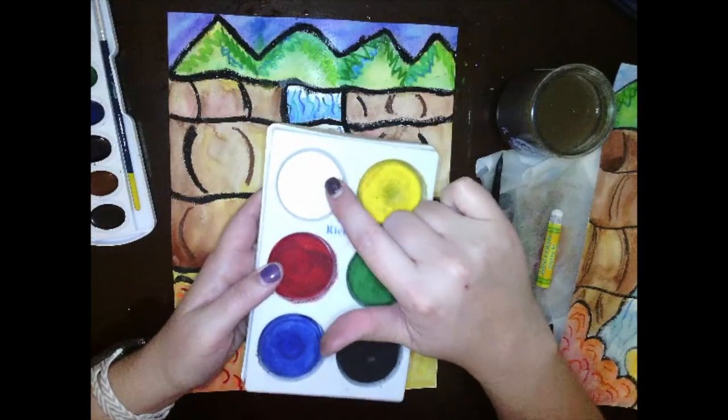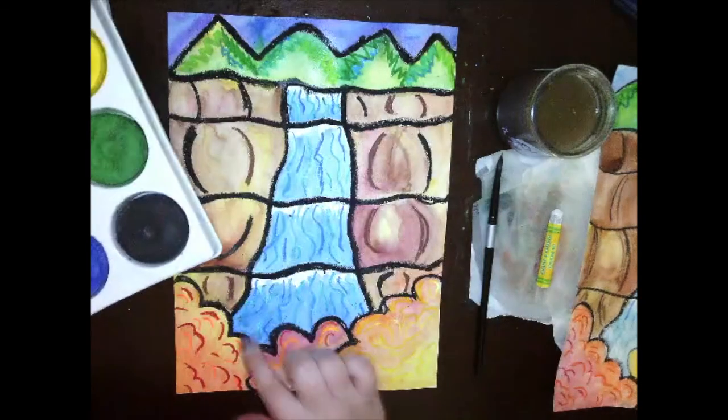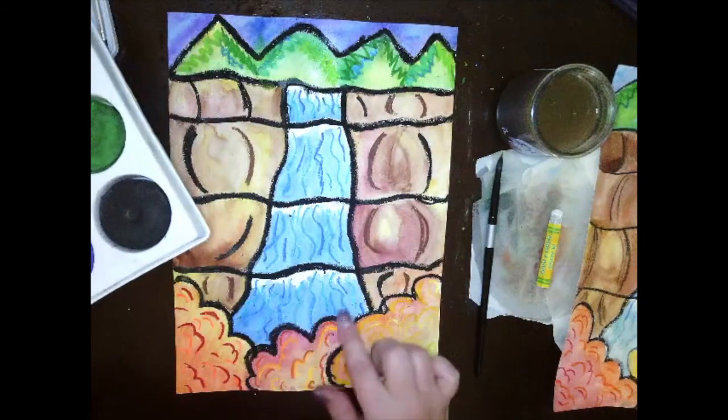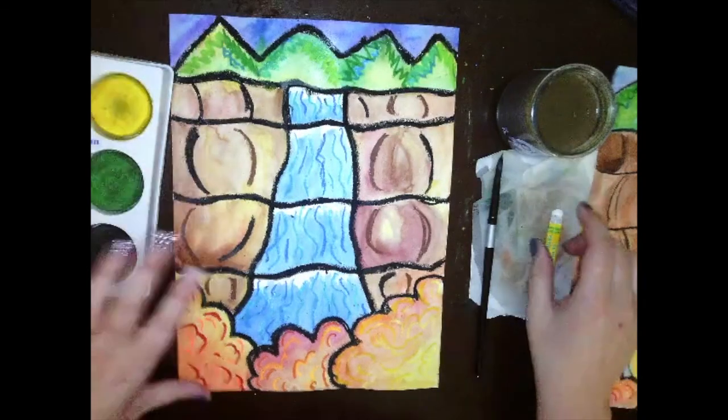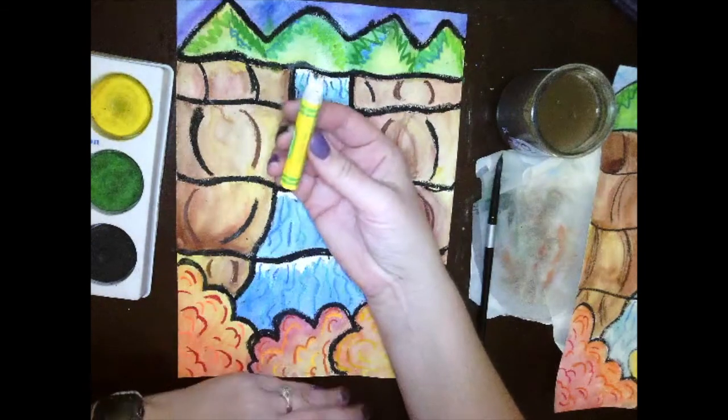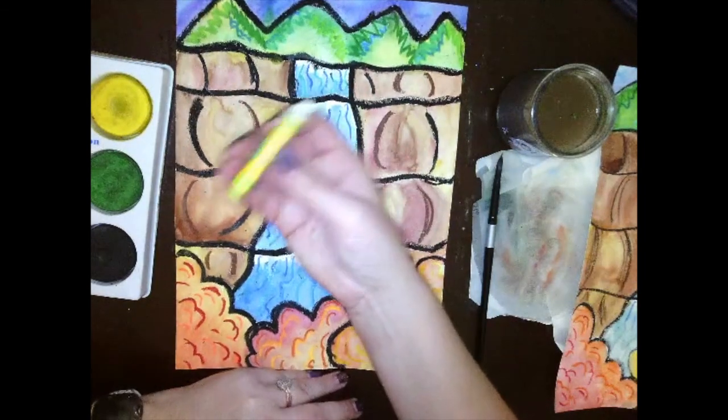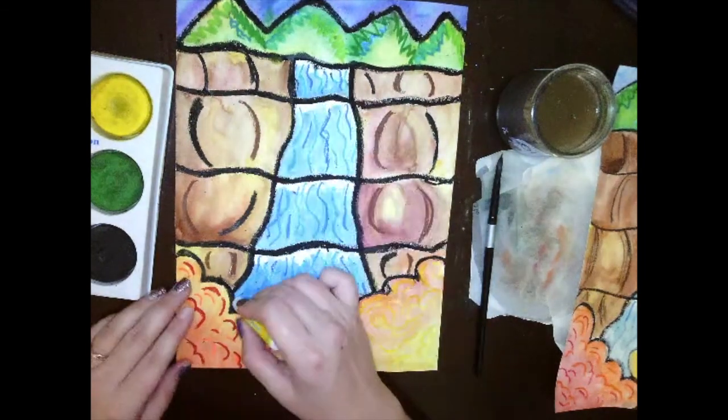Now there's a couple different ways to do this. If you have access to white paint, you can go ahead and use the white paint and add some of those elements at the bottom.